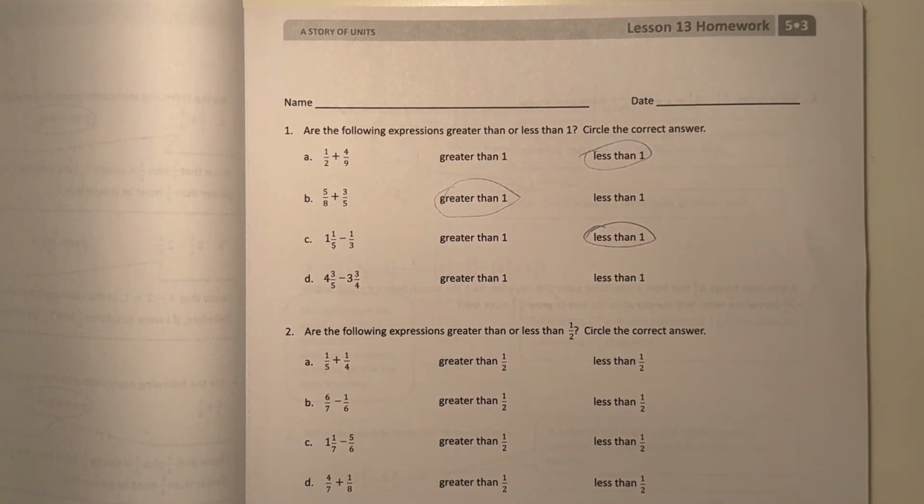And for D, 4 3/5 minus 3 3/4. 4 minus 3, so we have 1, then 3/5 minus 3/4. Alright. Wait, no, 4 minus 3 3/4, that's 1/4.